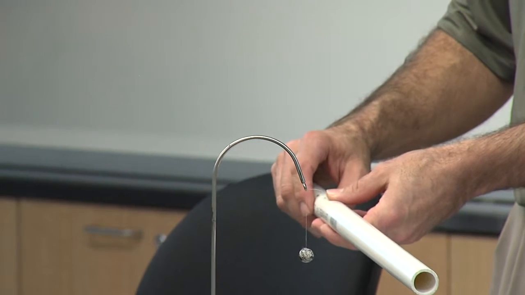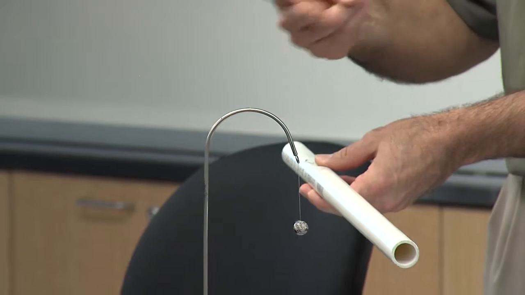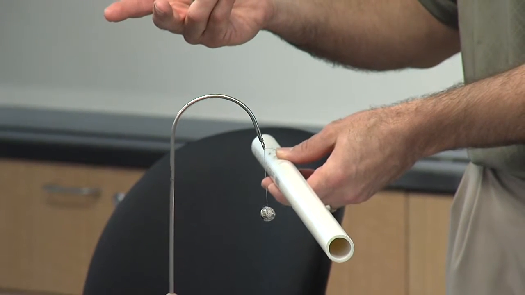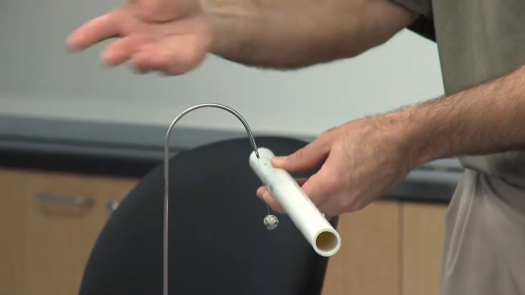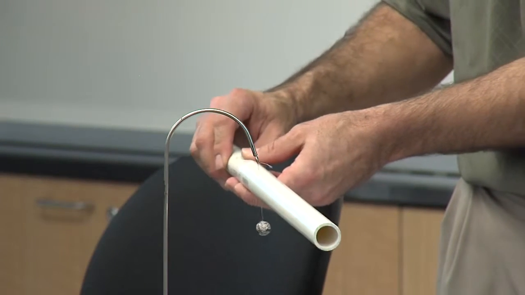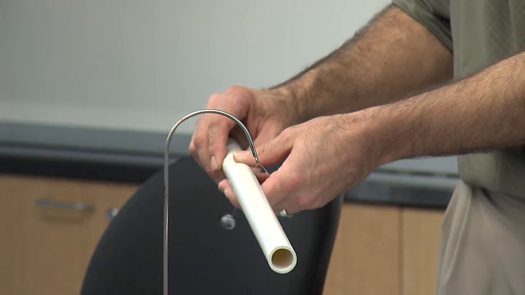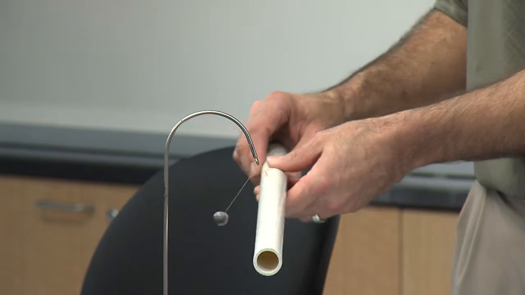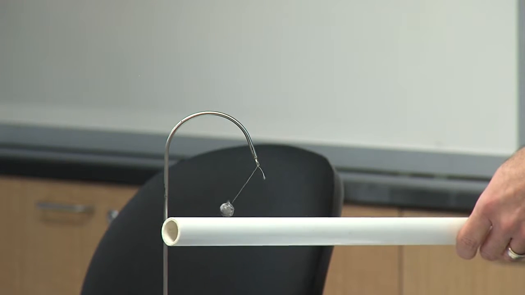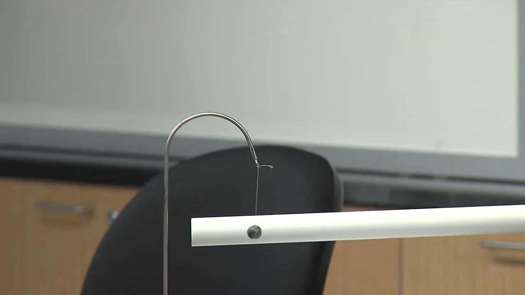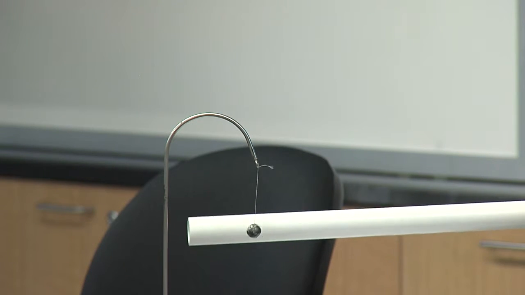And then what happens? Then we have two objects that are the same charge. Because they don't all go over there, right? A few transfer over. Okay, so let's see what happens. Okay, so they touched. And now, can you see that? Now they are repelling each other. Okay?